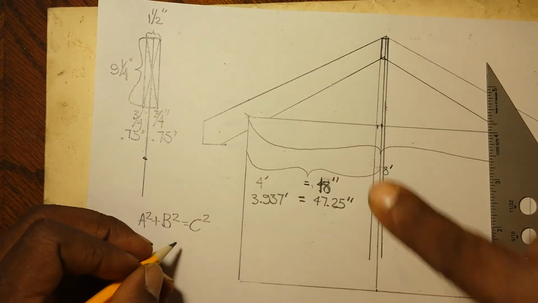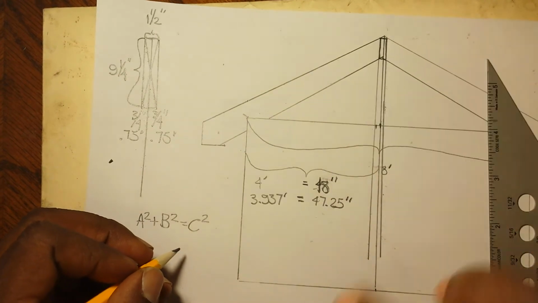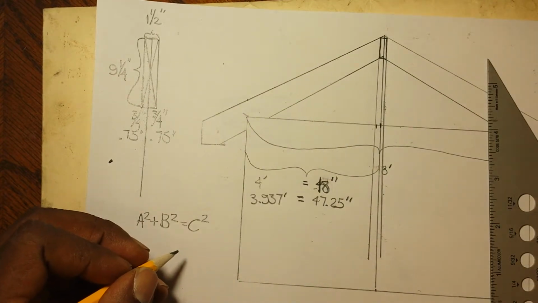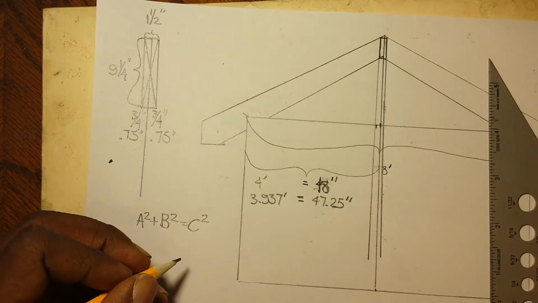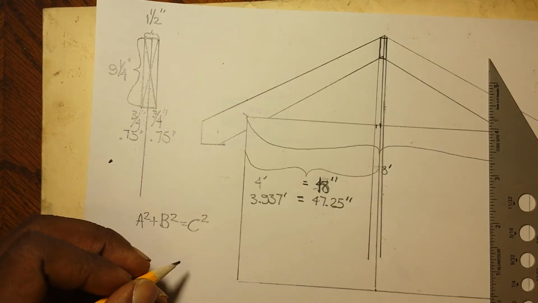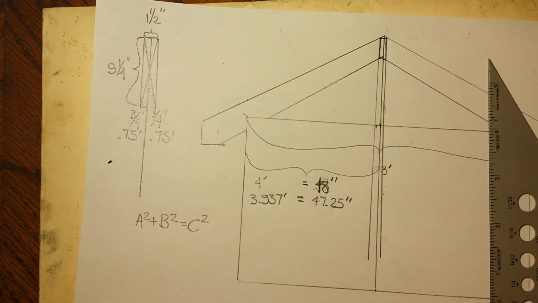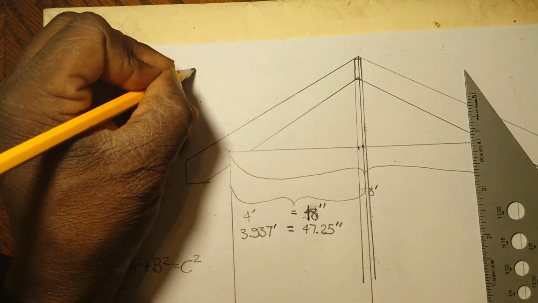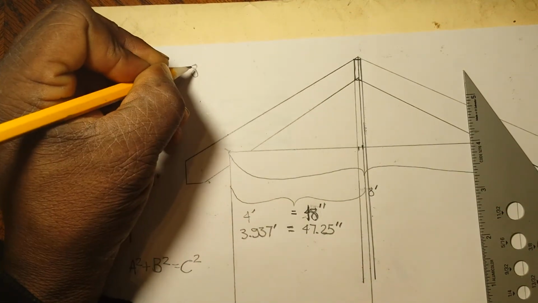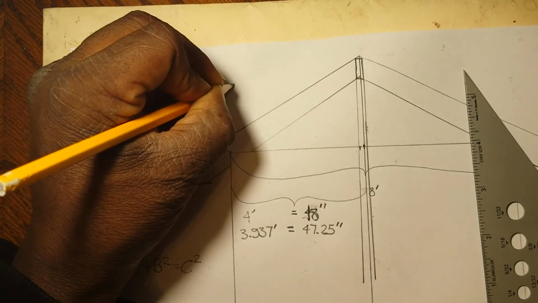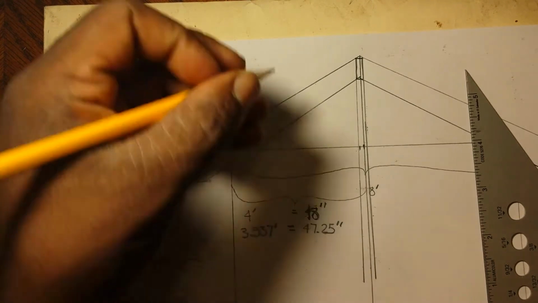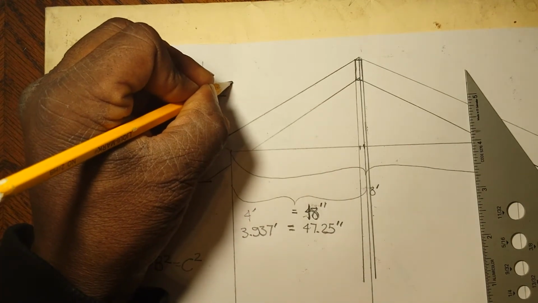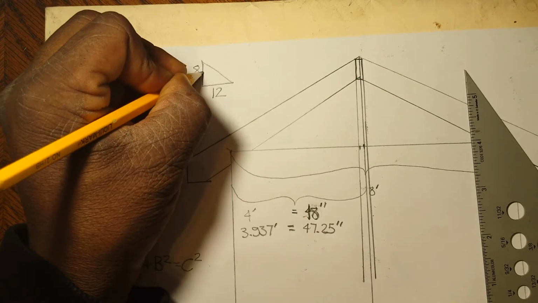Now, the pitch that we're going to make on this roof, like on your blueprint, it'll tell you what pitch you want the roof. If you don't have a blueprint and you're just designing your house, you got to figure out a pitch that you want. So for this, we're going to do an 8/12 pitch: 8 inches of rise per 12 inches of run. That's what an 8/12 is. We got to figure out what the hypotenuse is for this.